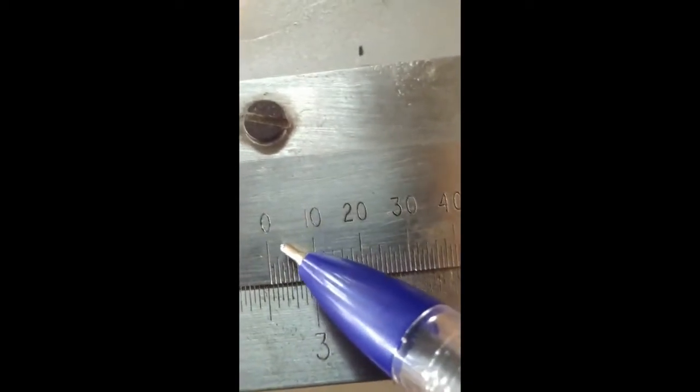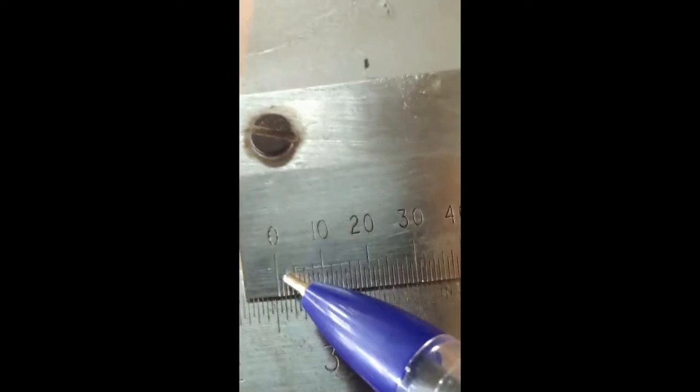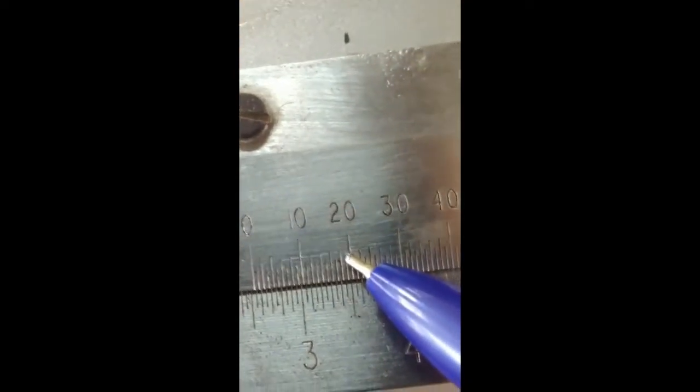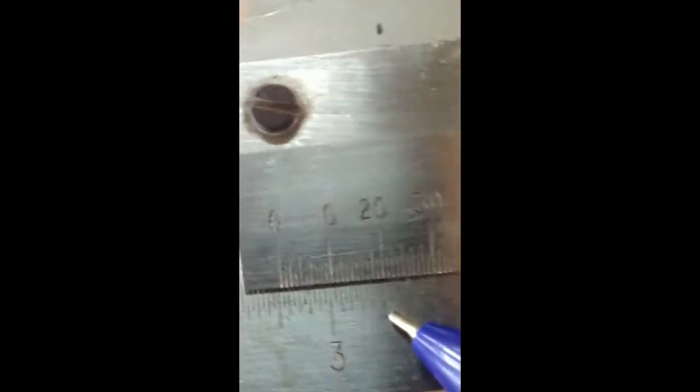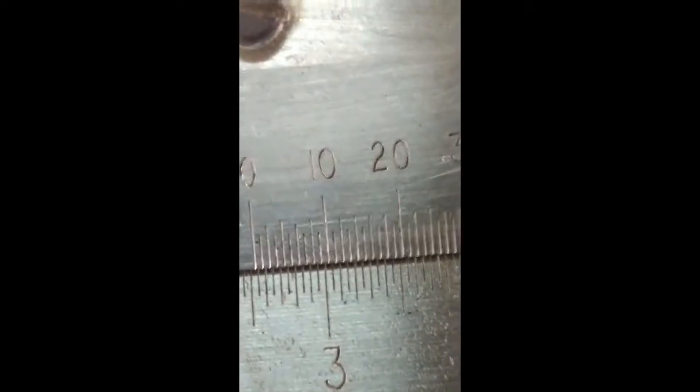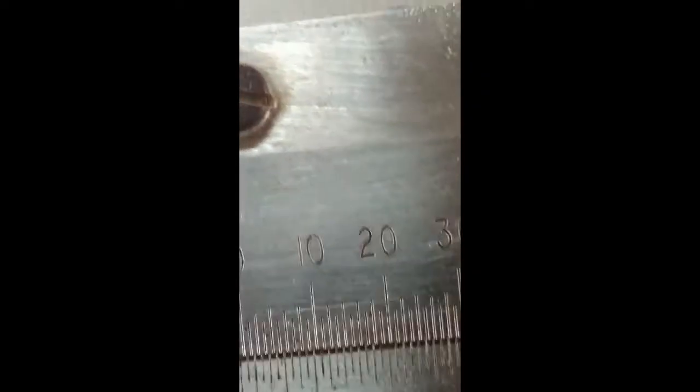You need to check the vernier scale from 0. You have to check the division, the first division that is in complete coincidence with any division of the main scale. That gives you vernier scale coincidence. You will be given a lens, an optical lens, to check the vernier scale coincidence. Let us move on to the fringes.